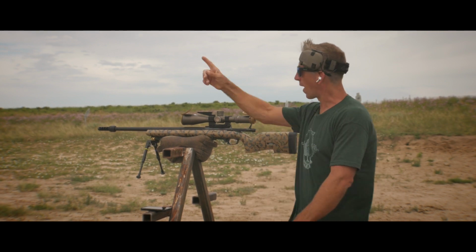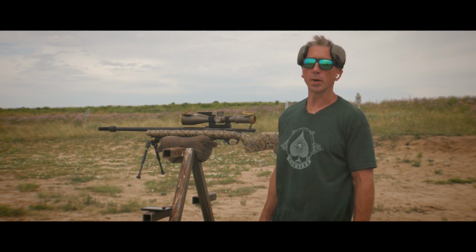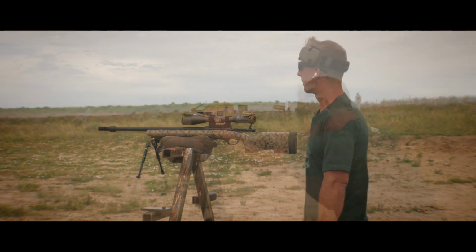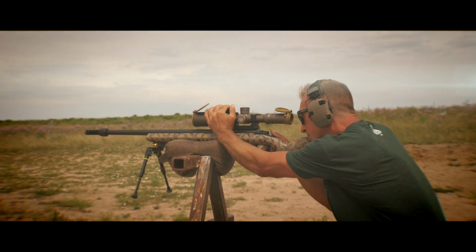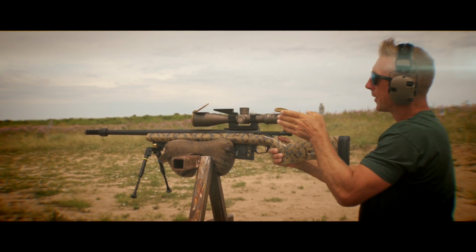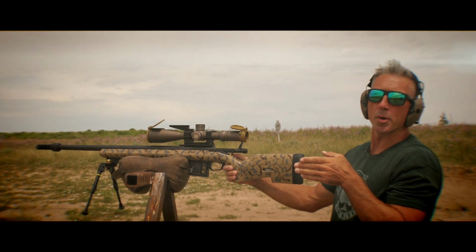So let's get on and run through this drill. I'm going to start at 300 yards. I'm going to dial a mil. We'll go from there. I hit exactly at 1 mil.